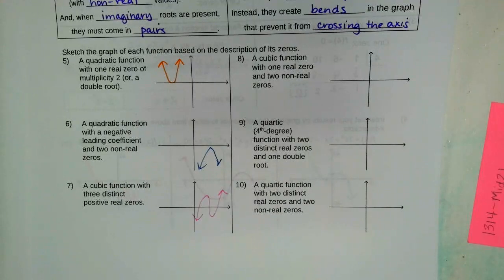Okay. So take a second and see if you can draw the next three, 8, 9, and 10. Let me remind you, a quartic looks like either a W or an M.